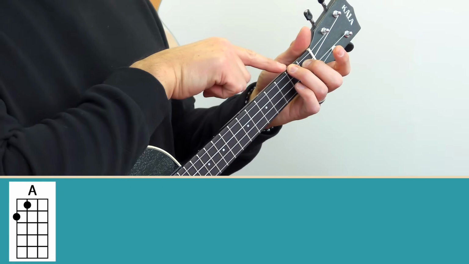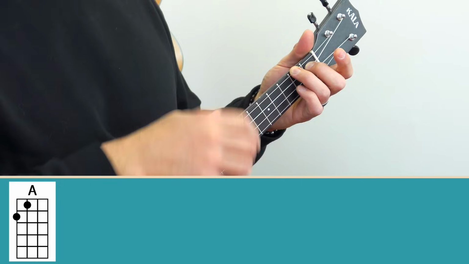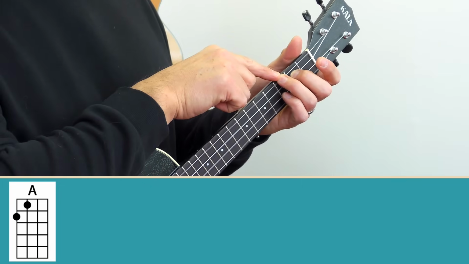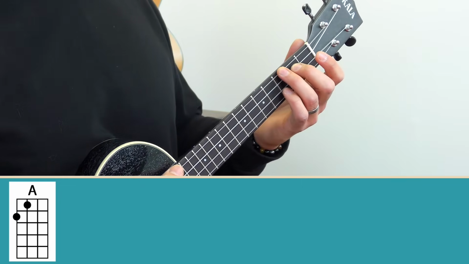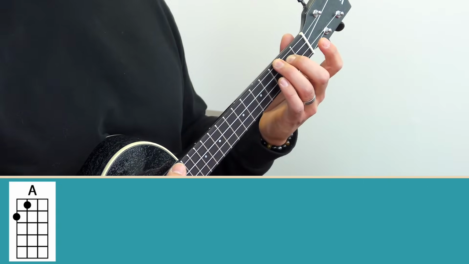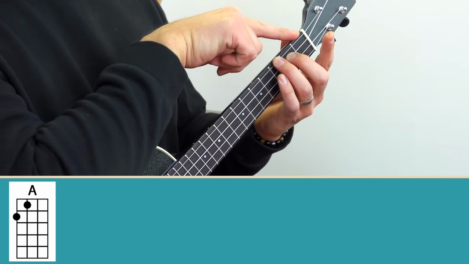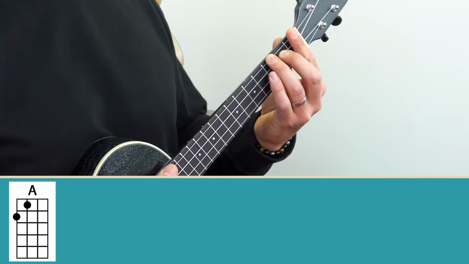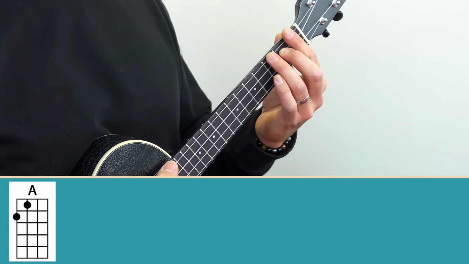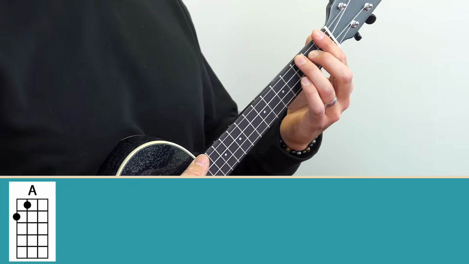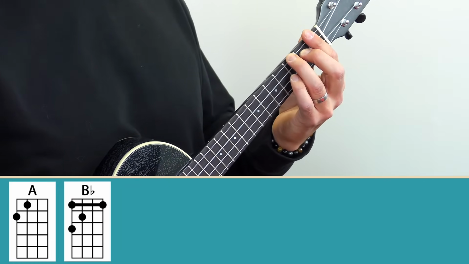If I move this over to the 3rd fret, it is no longer A, it is now a B flat note. I have to compensate for that empty fret and put a bar down, and now this A shape becomes a B flat.